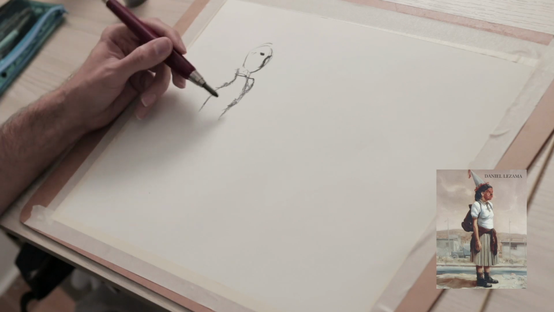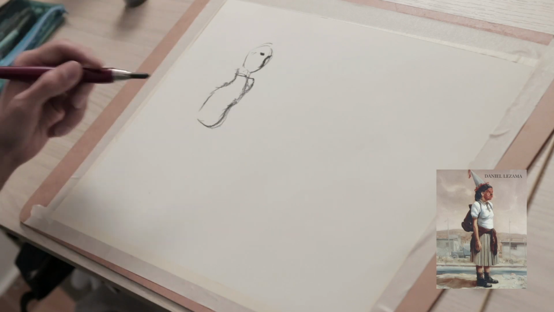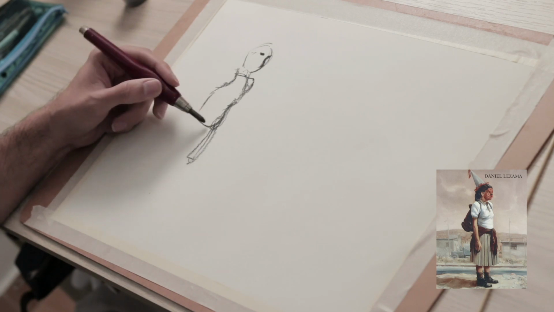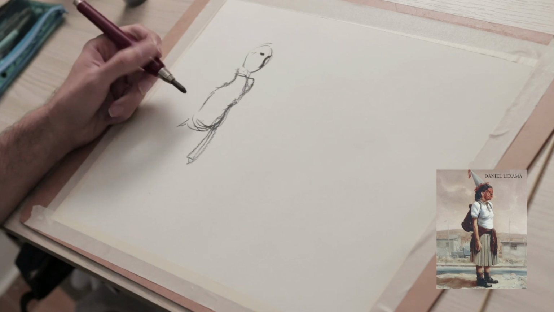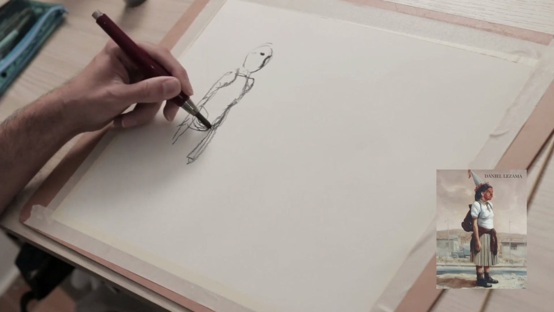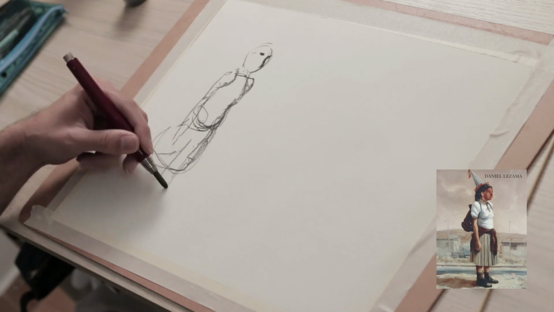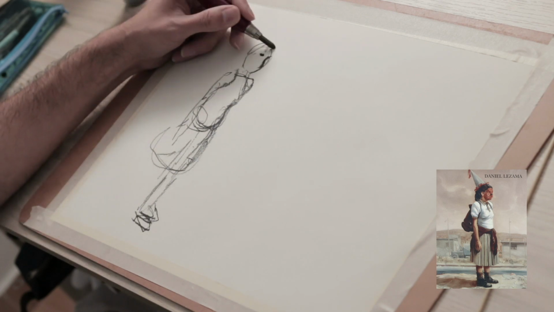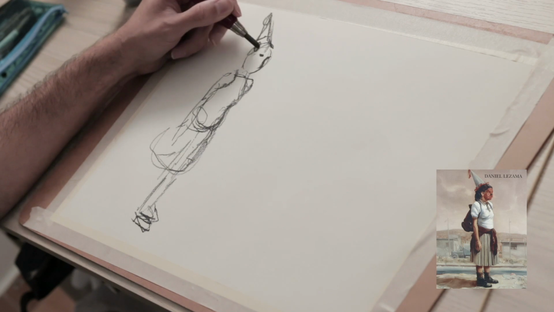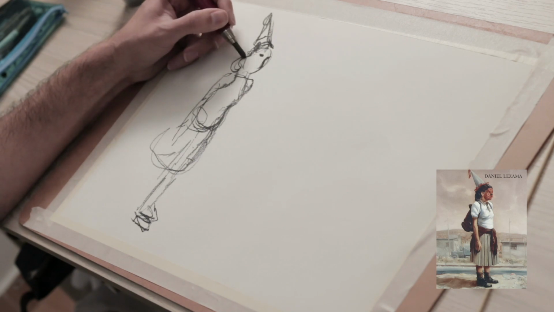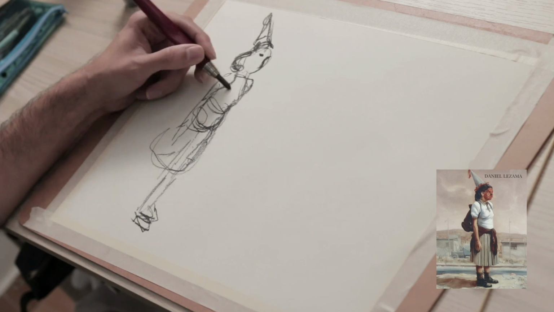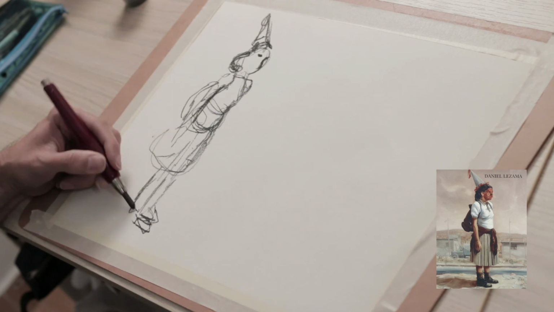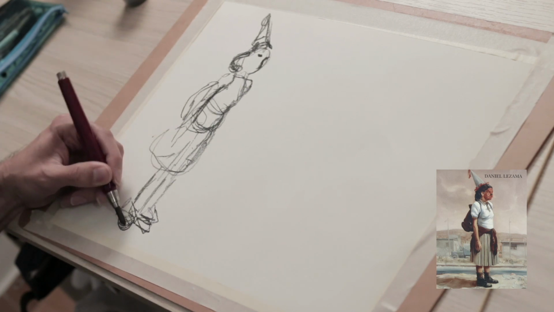Why am I using this messy charcoal? Because I wanted to show you with gesture drawing, you don't need to worry about precision. It is not that you cannot be precise with charcoal. Actually, you have to get to be precise with charcoal at some point, right? We want to be as loose as possible.